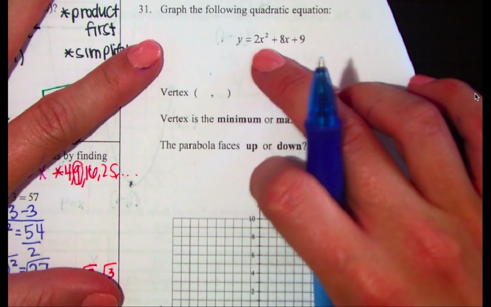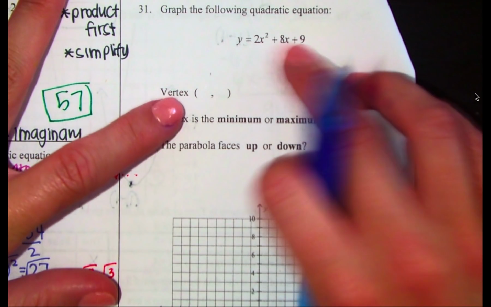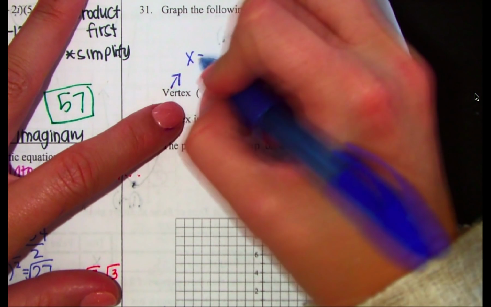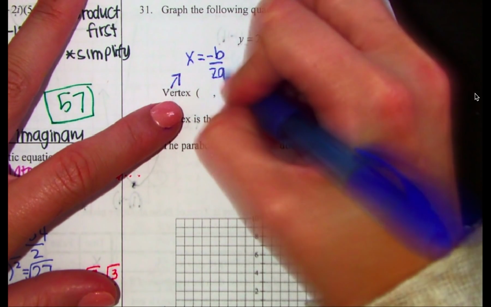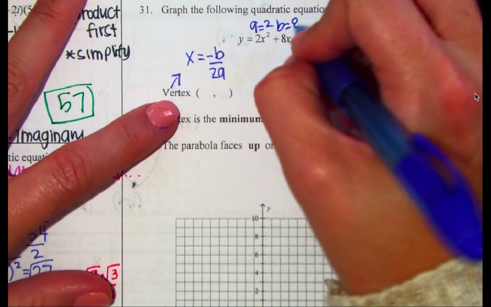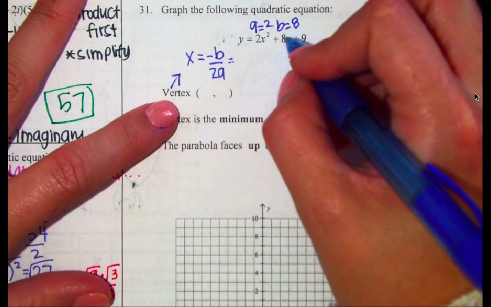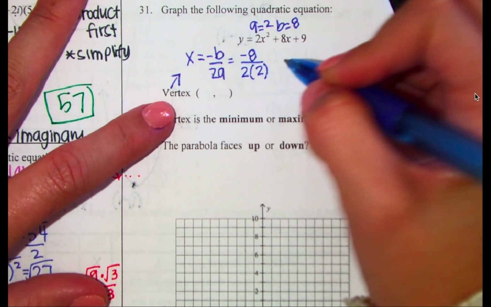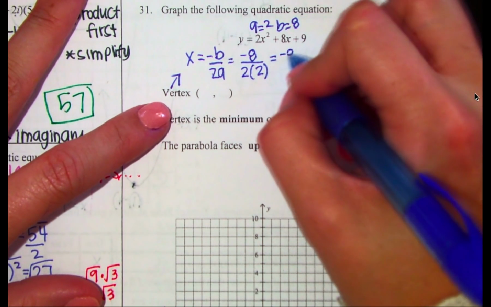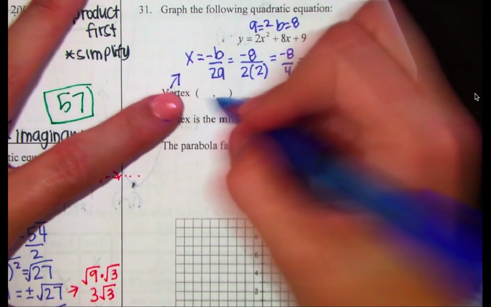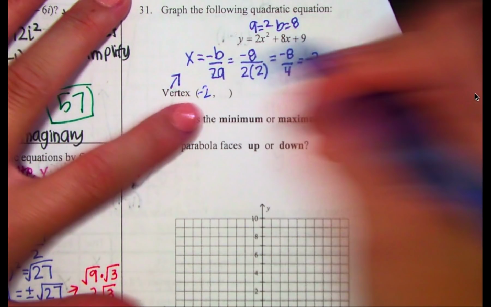So what we're going to do first is identify the vertex, and when you're given standard form like this, to find the vertex again is the formula negative b over 2a. So from this equation, I have a is 2 and b is 8, so I'll use those. Negative b means negative 8 over 2 times 2, 2 times a. So I have negative 8 divided by 4. Negative 8 divided by 4 is negative 2. So I have the x value for my vertex.